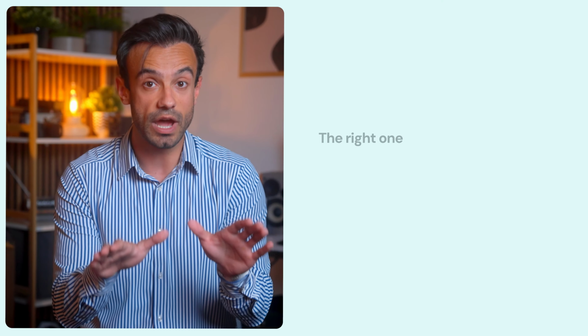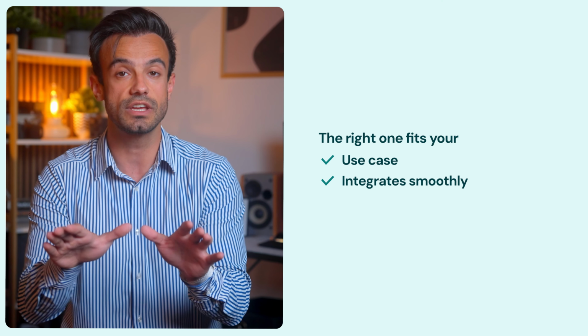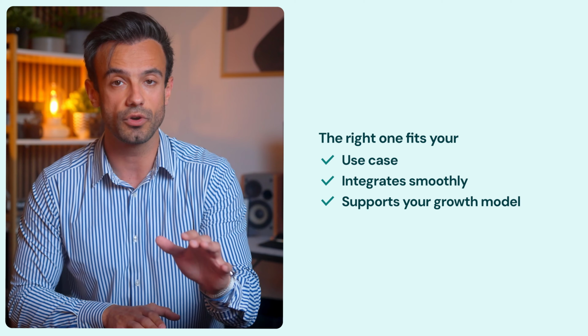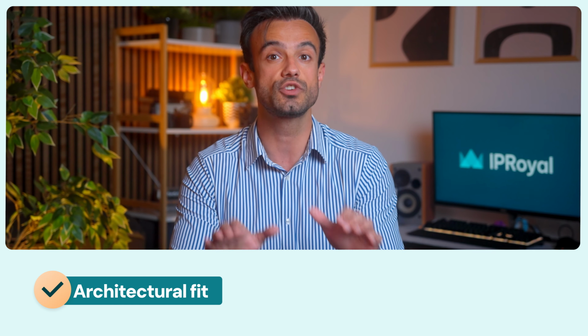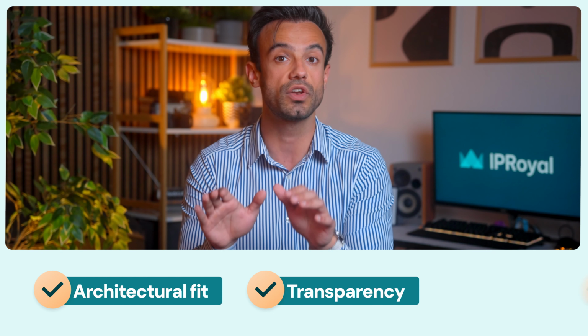Remember, proxy services aren't interchangeable. The right one fits your use case, integrates smoothly, supports your growth model, and strengthens your operations. So don't choose based on promises, choose based on architectural fit, transparency, and control.